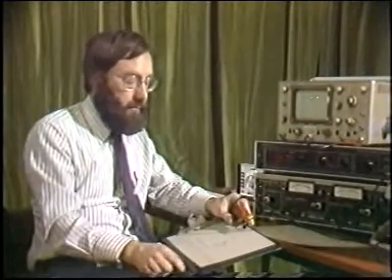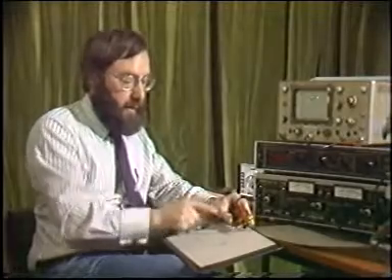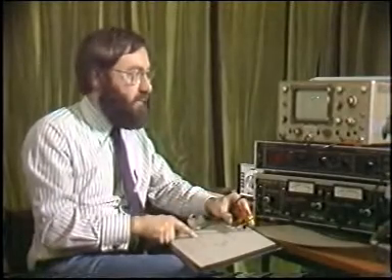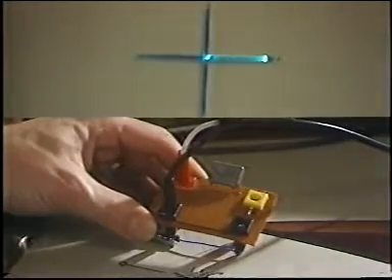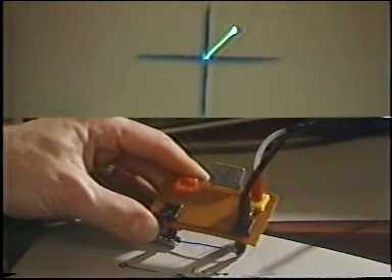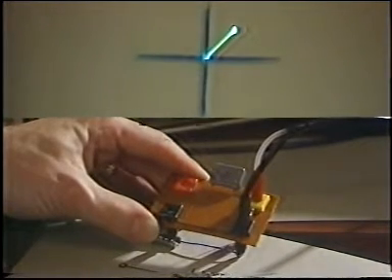Now for some phasors. This lead here is looking across the input terminals. There it is, projected along the phase reference axis. Now, the voltage across the resistor is leading the reference by roughly 45 degrees.